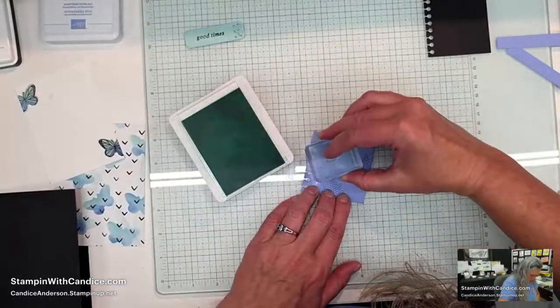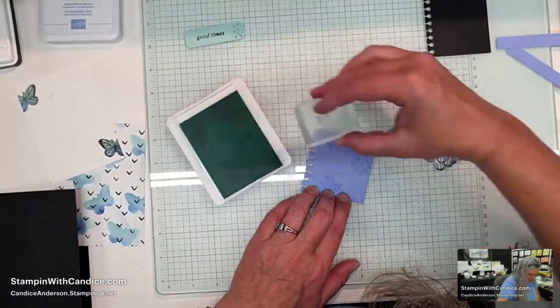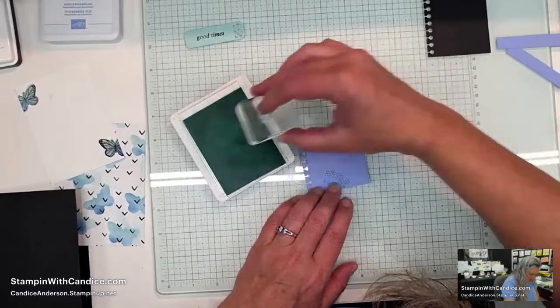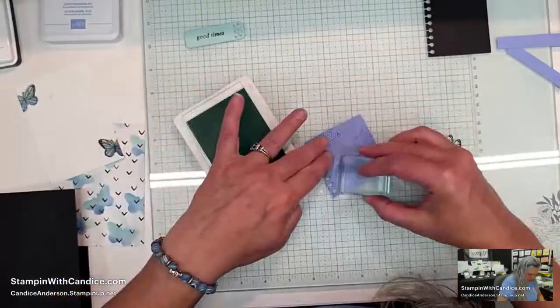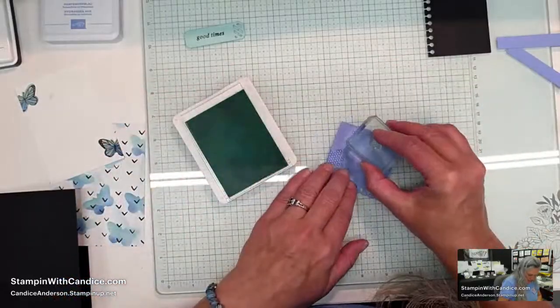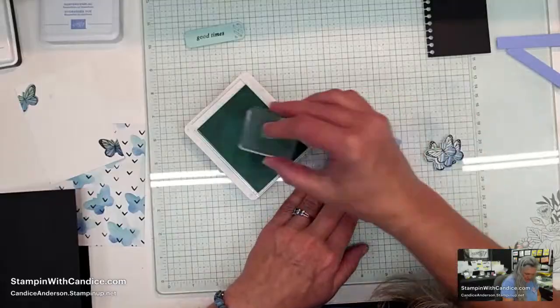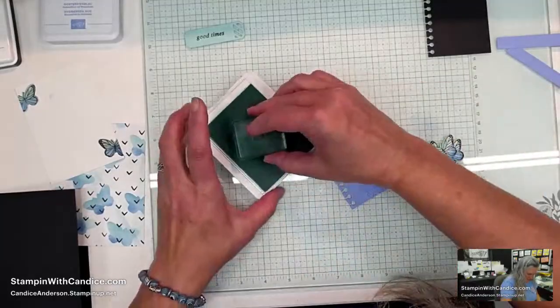I'm just kind of randomly going on here, kind of create a fun little background. It is in the pool party, so it is really light on here, but I still liked the effect.